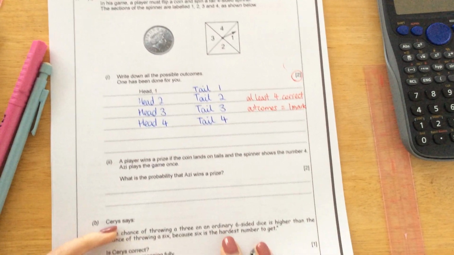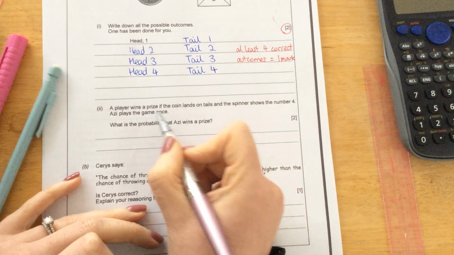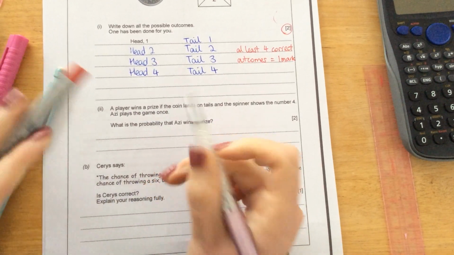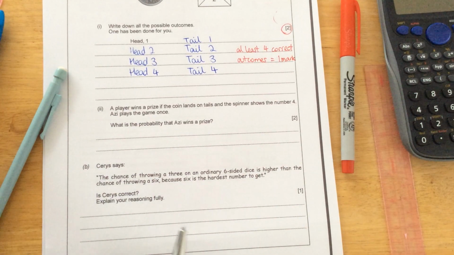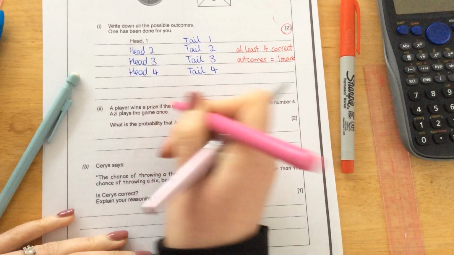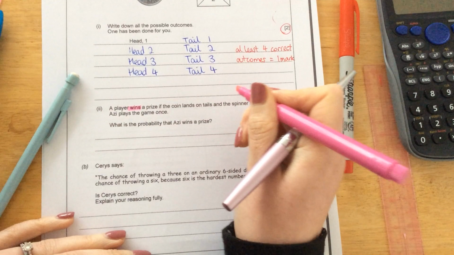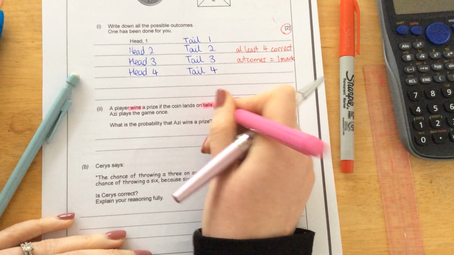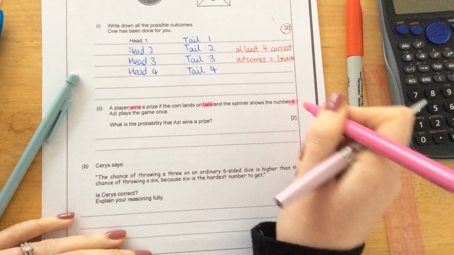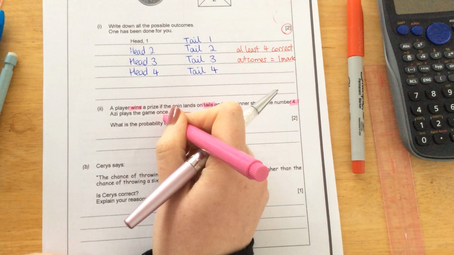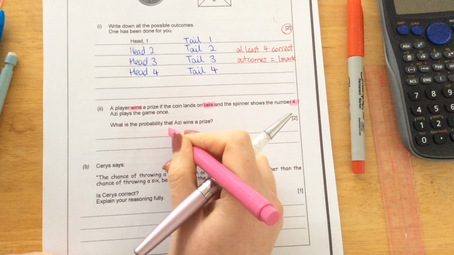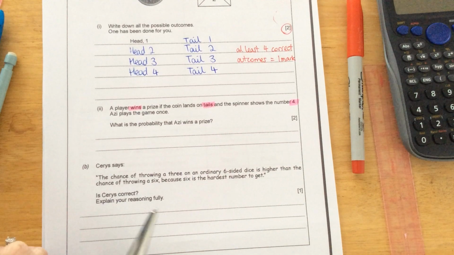So a player wins a prize if the coin lands on tails. A player wins a prize if a coin lands on tails and the spinner shows the number 4. He plays the game once. What is the probability that Azzy wins a prize?